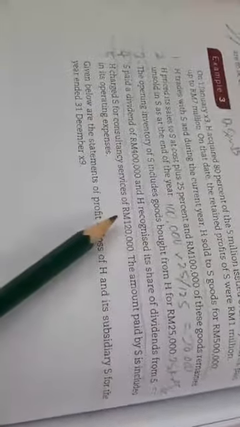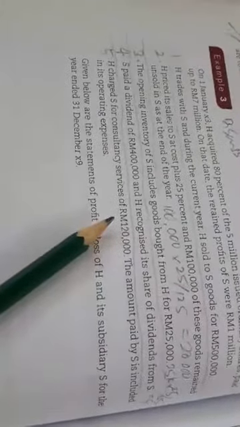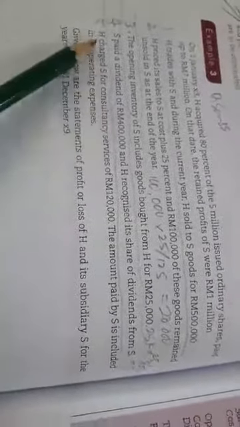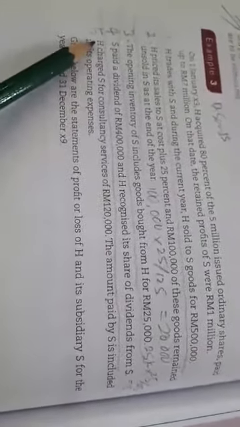Okay, let's take a look at the last one. H charged S for consultancy services of 120,000. The amount paid by S is included in its operating expenses. You have to understand that when H charged S, in the books of H, it is considered as income.